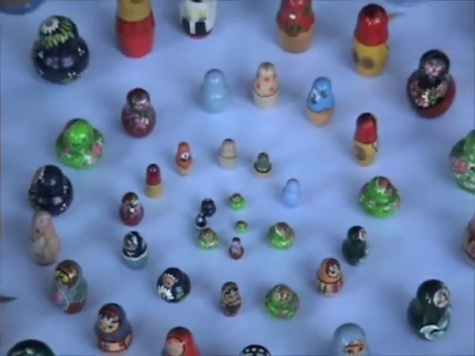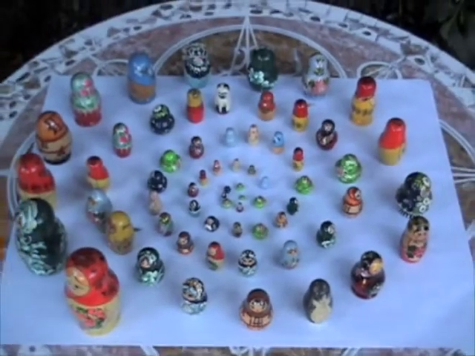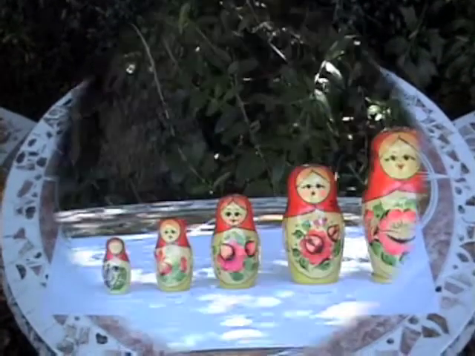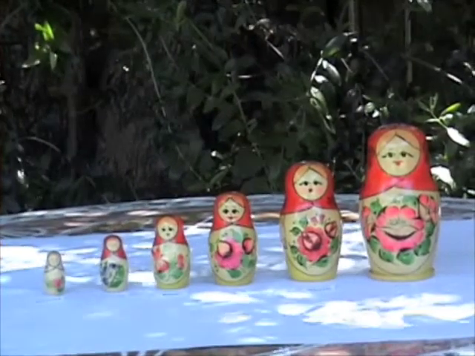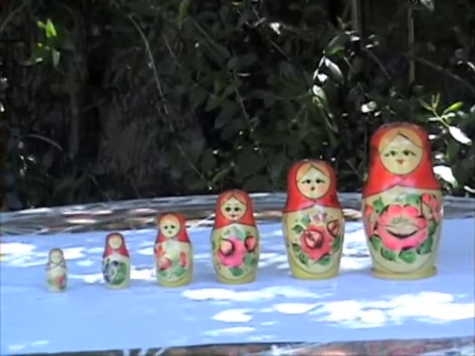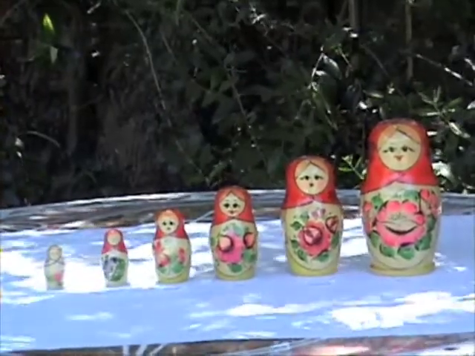The circles of time are actually spirals. They're not one-dimensional, but rather three-dimensional vortices. For one example of how time is nested in layered cycles within nested in layered cycles, we have this line of matryoshkas.